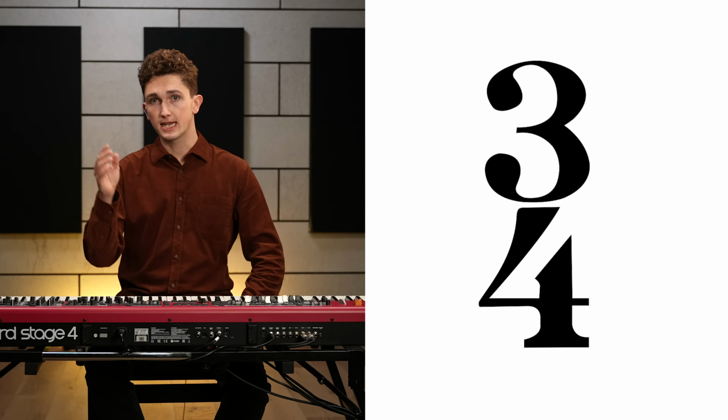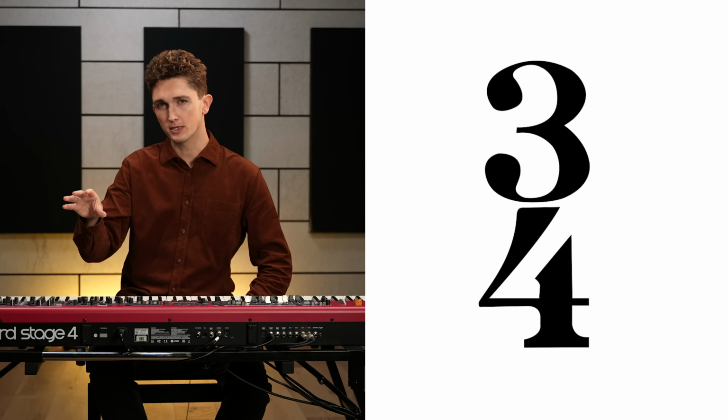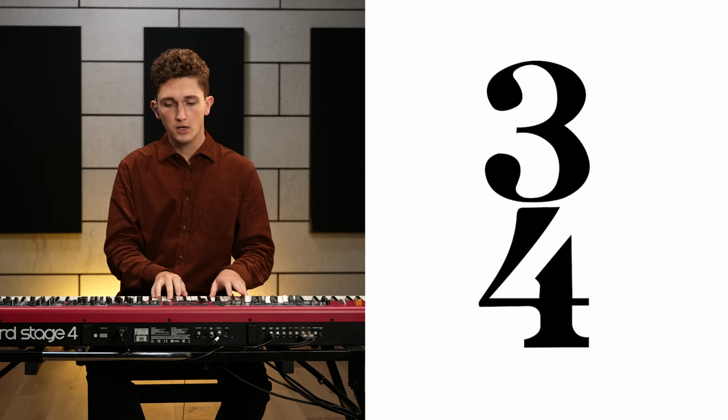So let's look beyond 4/4 now. What else could we do with the time signature, with what we can call the meter? Well, one of the most common time signatures beyond 4/4 is 3/4. So once again, we have this 3 on top and then we have the 4 on the bottom. It's just like before, but instead of counting to 4, we're counting to 3.